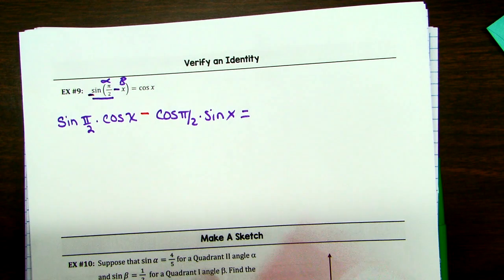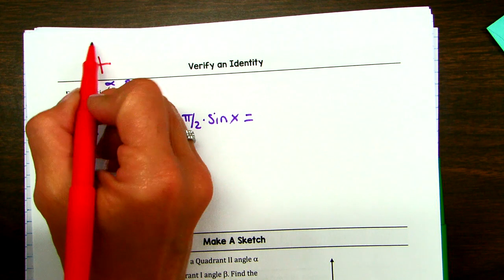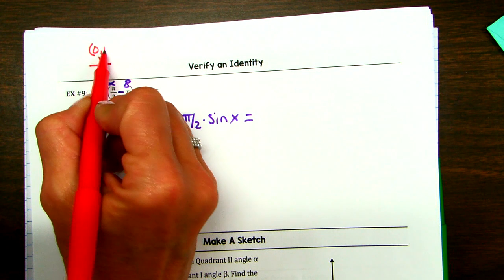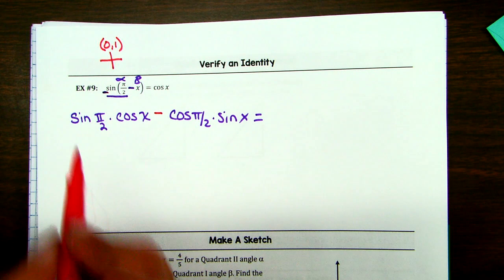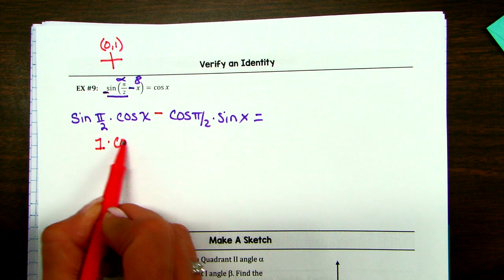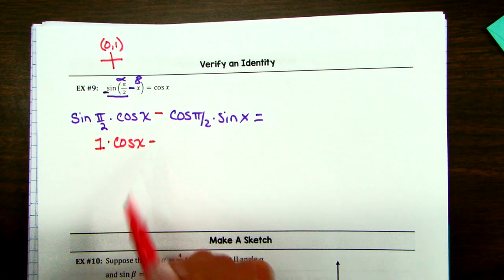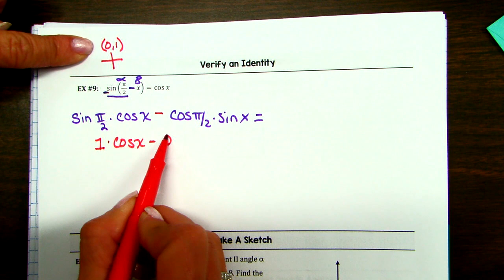So let's identify what sine of pi over 2 is. Remember, pi over 2 is up at the top, so that would be 0, 1, right, up at the top. So sine of pi over 2 is 1. Cosine of pi over 2 would be 0.